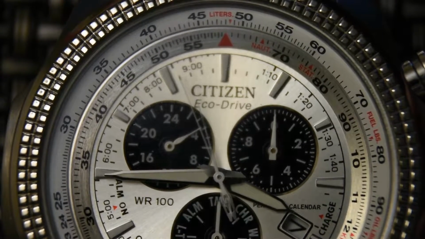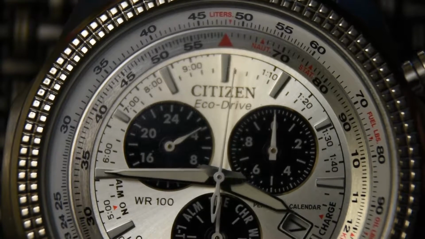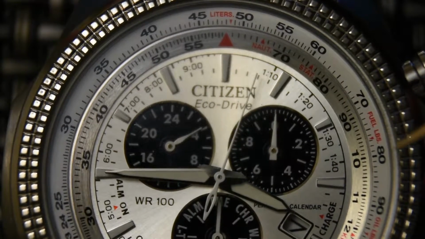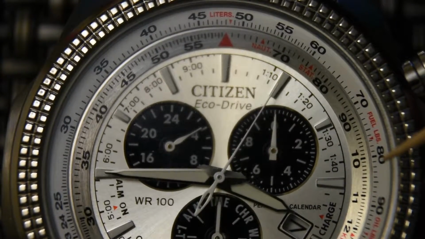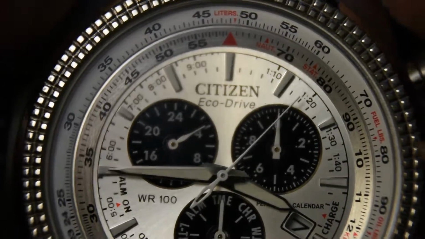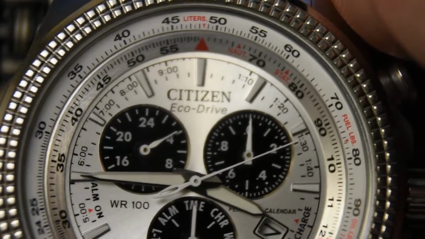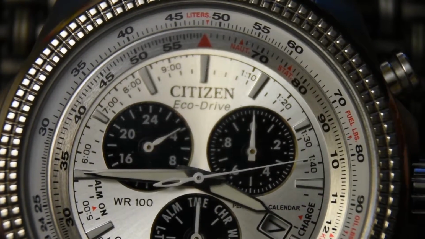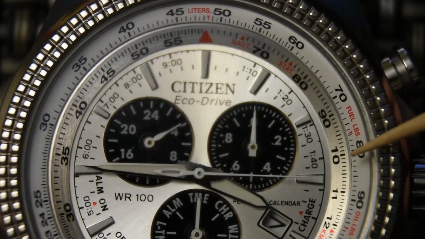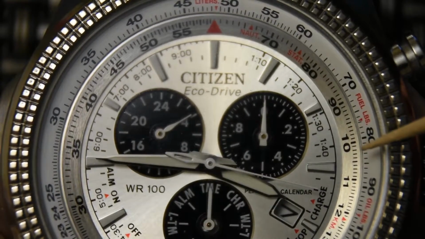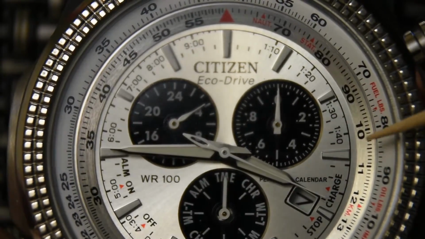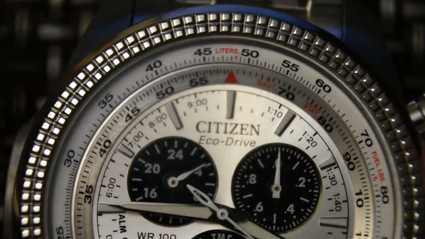Let's start with a simple multiplication. Let's say we want to multiply 8 by 5. We start with rotating the bezel, and that's this crown over here, rotating it so that the 8 on the outer bezel will be placed against 10 here.